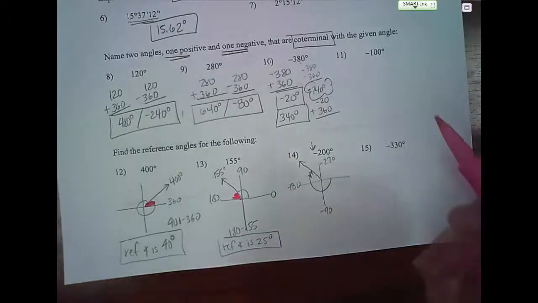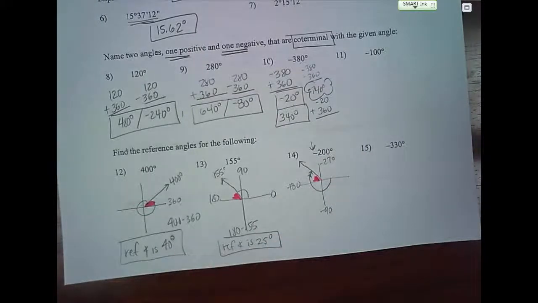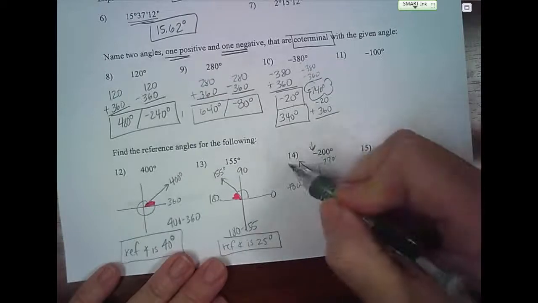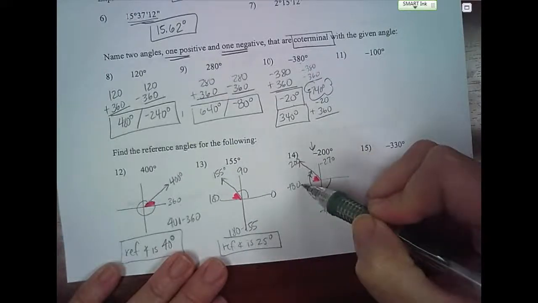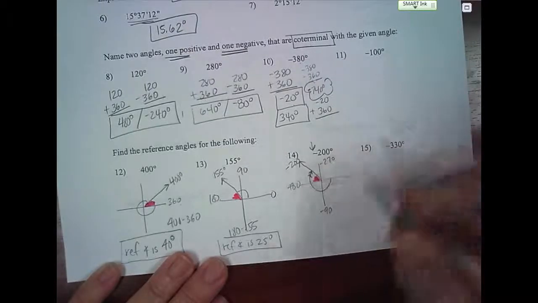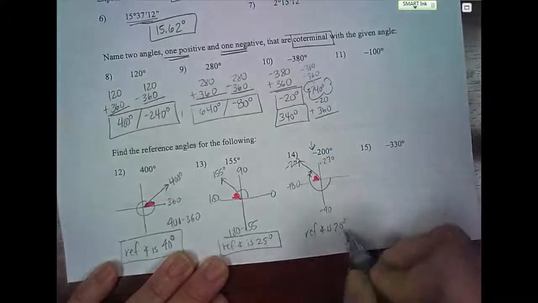Your reference angle, remember, touches the x-axis, and it's acute. So here. Kids get confused because they think the reference angle might be negative, but that's not true. Okay, if this is negative 180 and this is negative 200, the difference is 20. So your reference angle is 20 degrees. You still keep it positive.